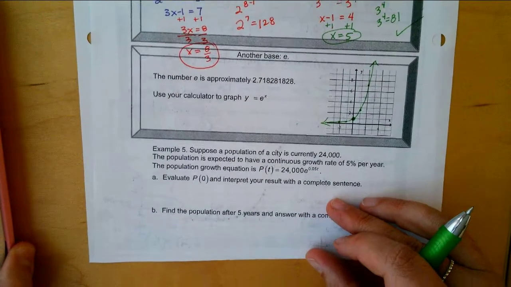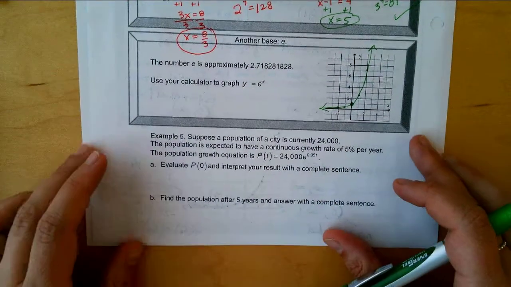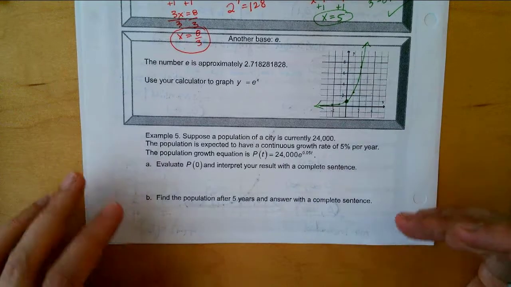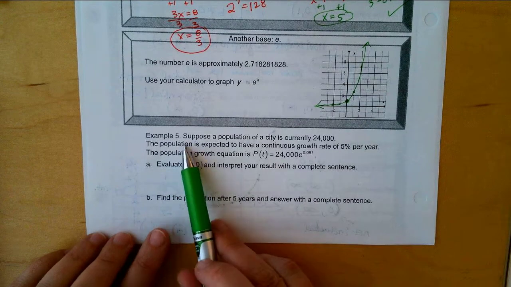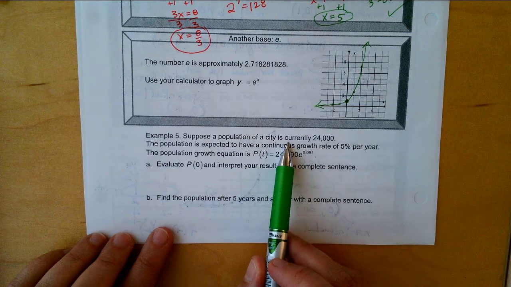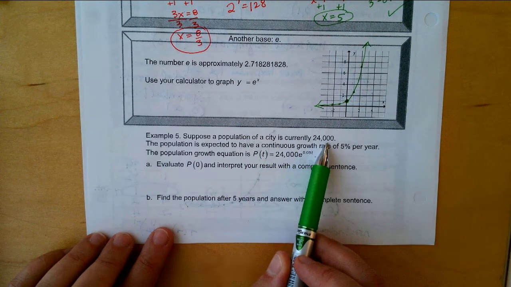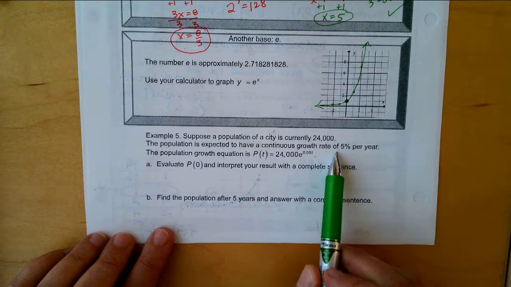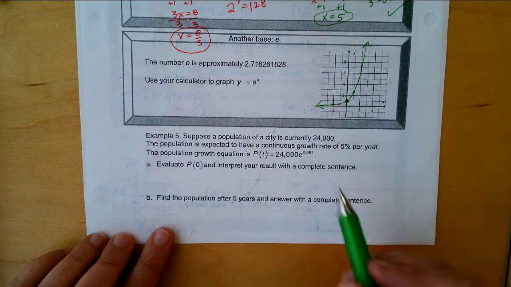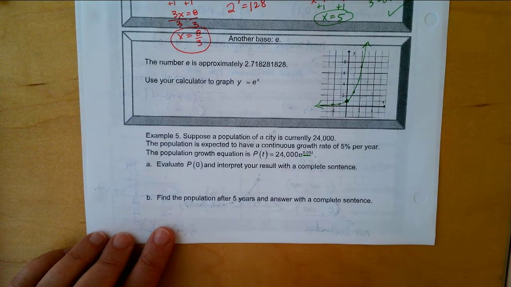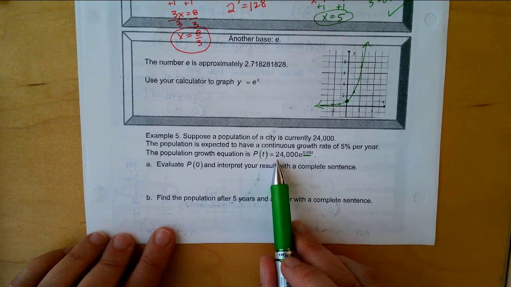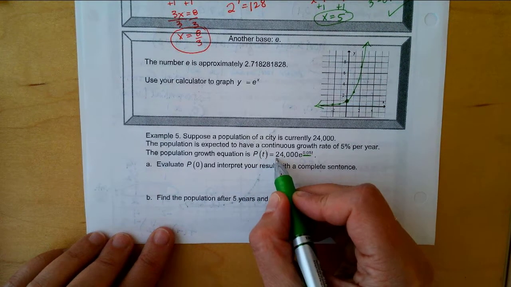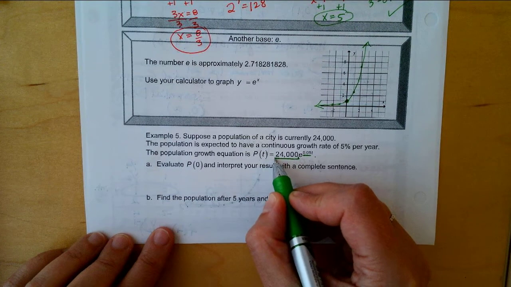Now we're going to use the value of e in this exponential growth word problem, thinking about population growth. So suppose the population of a city is currently 24,000. The population is expected to have continuous growth rate of 5% per year. So this is where you see the 5% as the decimal as part of your exponent. The population growth equation is P of t equals 24,000. Now, we were talking about in the beginning, this is our starting value. This is our initial amount.